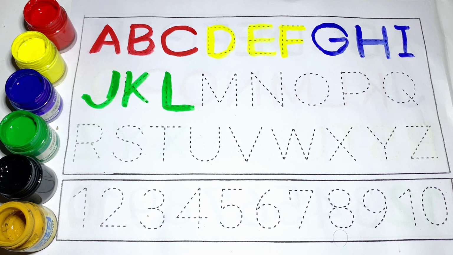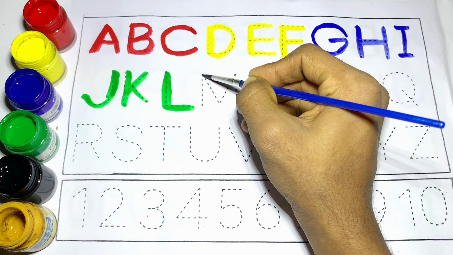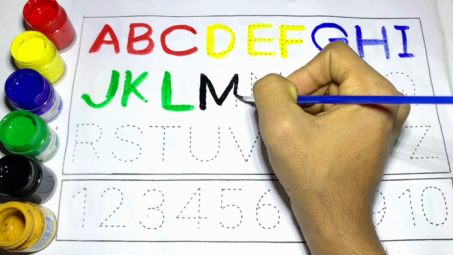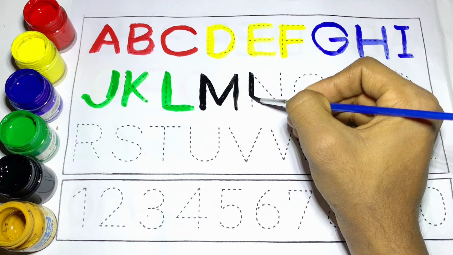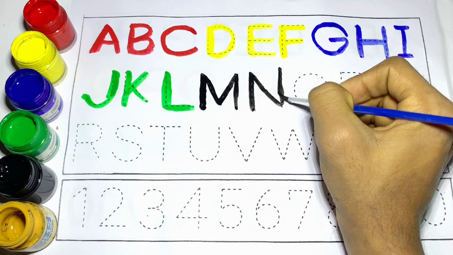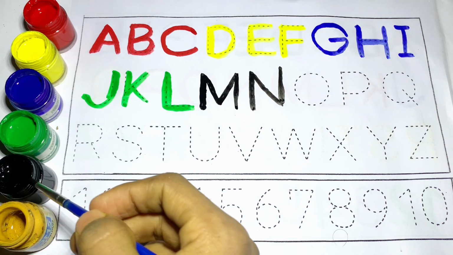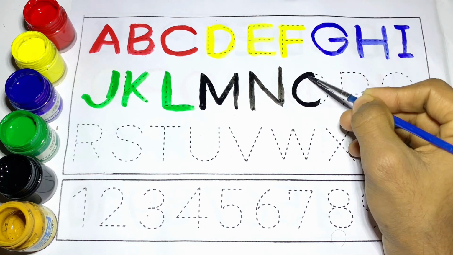Kids, now draw M. M for moon, M for mango, and use black color. Kids, again use black color and draw N. N for nose, N for nest. Kids, now draw O. O for orange, O for octopus, and again use black color.